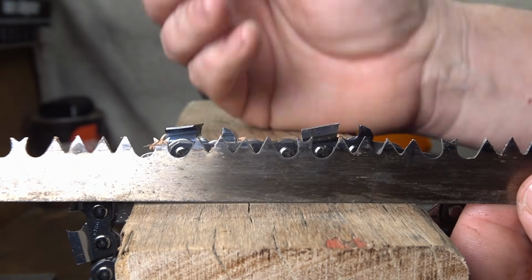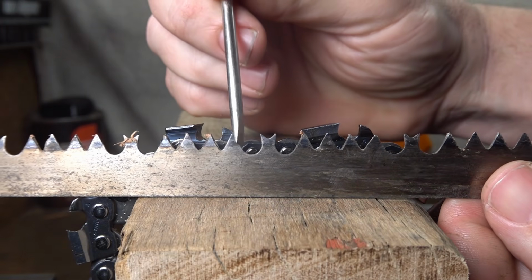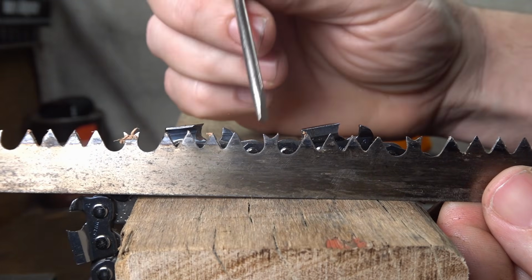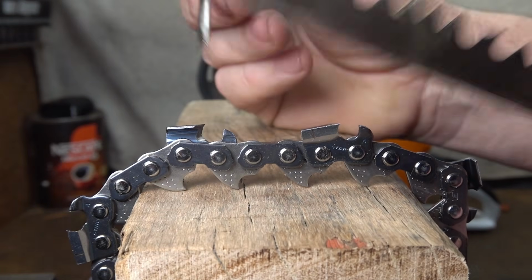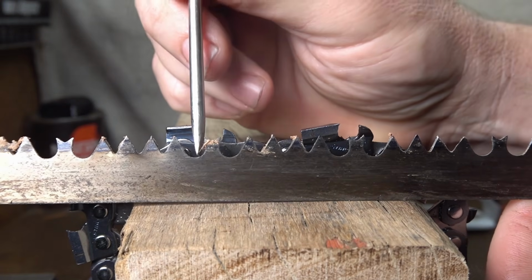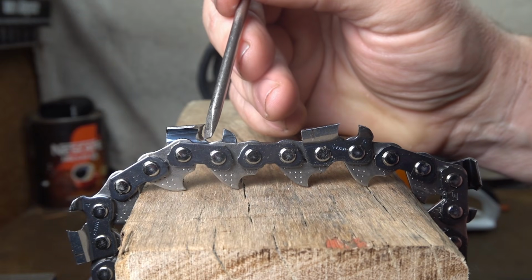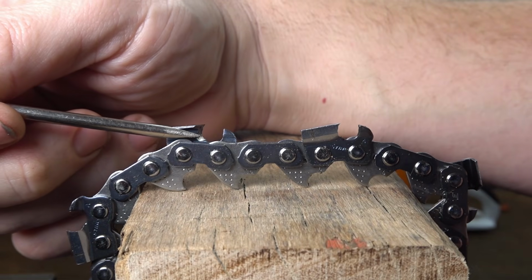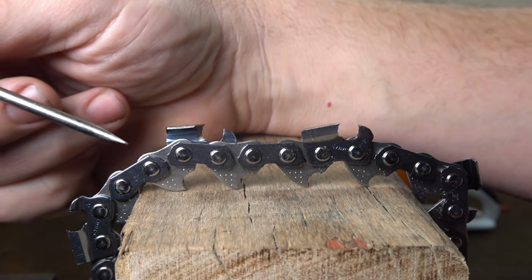Some other areas. Obviously, between every one of these cutters we have a gullet, and we have a main gullet area here. The main difference between a gullet on a saw blade and a gullet on a chainsaw chain is this one carries chips. This one is just called a gullet. It does not carry chips. The entire design of saw chain is to get the chip out away from the cutter and to be carried out back here on the drive links.